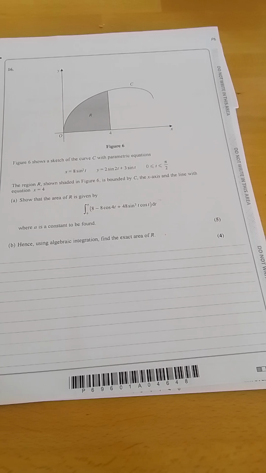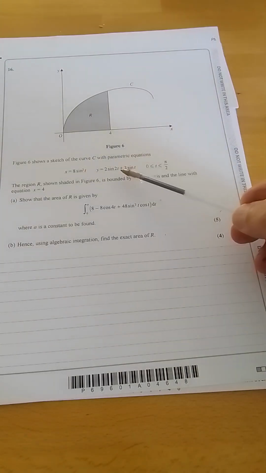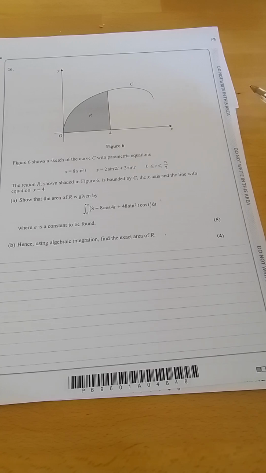So, okay, question 16. We have this graph here with a curve C and an area R filled in, figure 6. It says figure 6 shows a sketch of a curve with parametric equations x equals 8 sine squared t, y equals 2 sine 2t plus 3 sine t, and t is between 0 and pi over 2. The region R is shaded in figure 6, so it's bounded by C, the x-axis, and the line with equation x equals 4. There are two parts to the question. First, show the area R is given by this integral, and second, find the area.